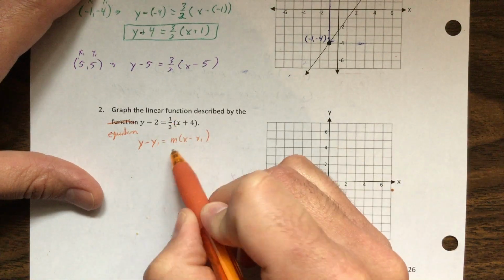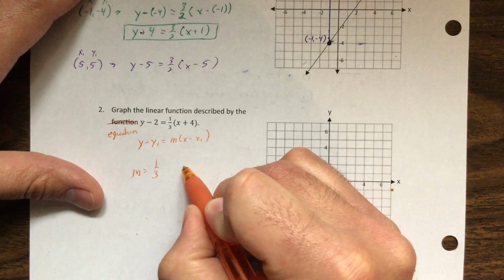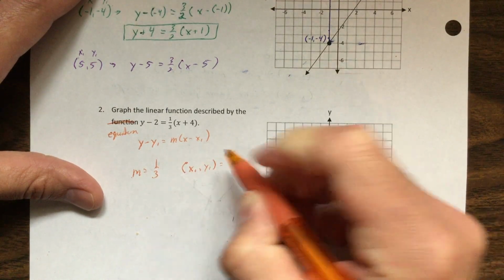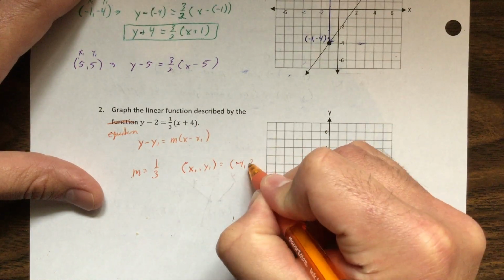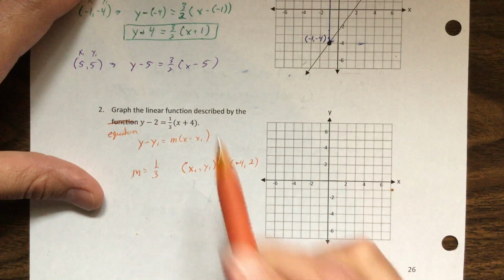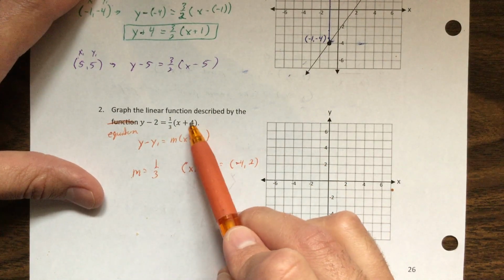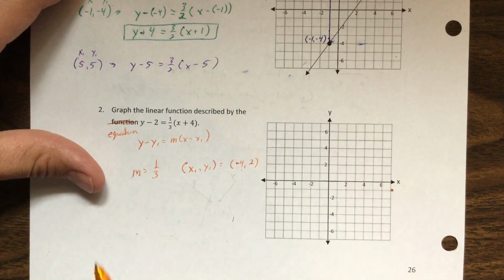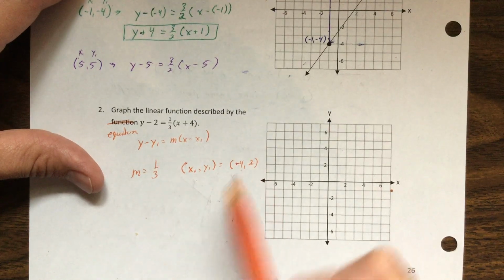Our slope is 1/3, and our point, x1, y1, is -4, +2. Notice how it's the opposite signs, because we're subtracting an x1. The only way to subtract an x1 would be to get the opposite sign. So x1 is actually -4, and y1 is +2. That's our point.